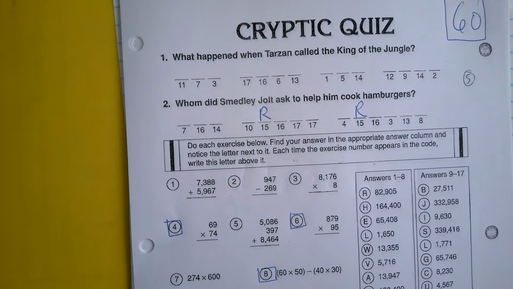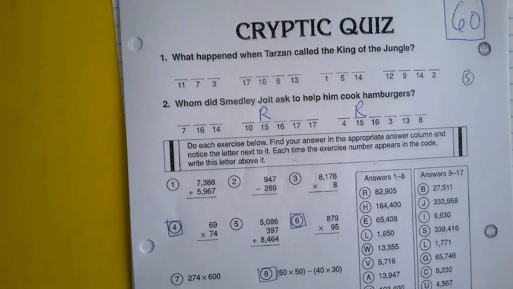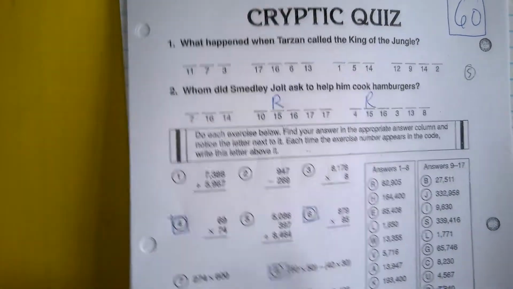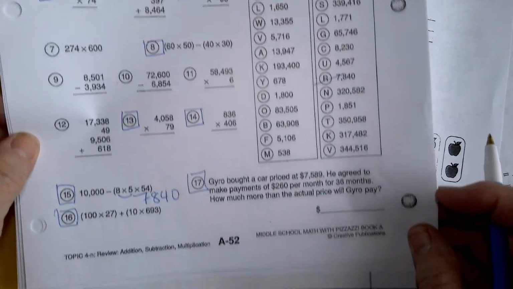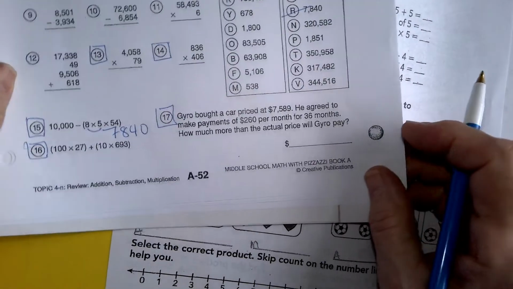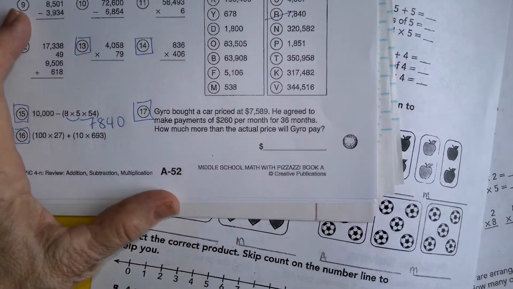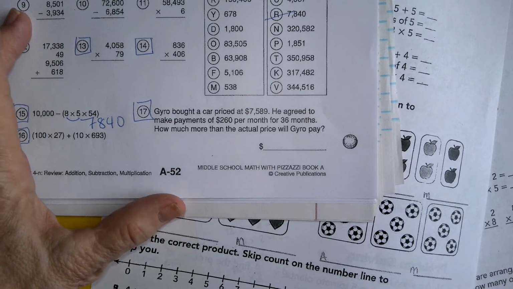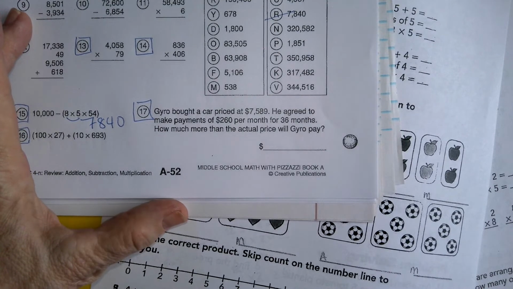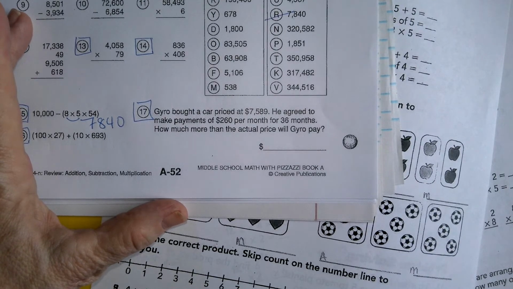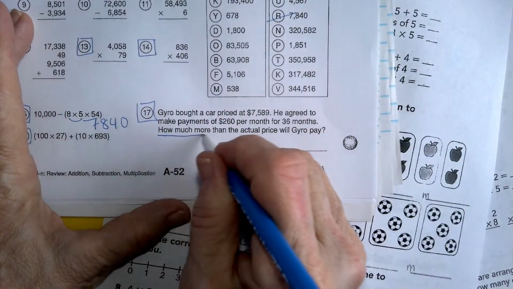All right, and we'll do this other word problem, and I'm going to be done. So, on this one, how much more than the actual price will Gyro pay? Now, when I say how much more, who knows what we're going to be doing? Yes, ma'am. Okay, I've got $7. You've got 10. How much more money do you have? Because you had to do what? You had to subtract. So usually how much more is a subtraction?